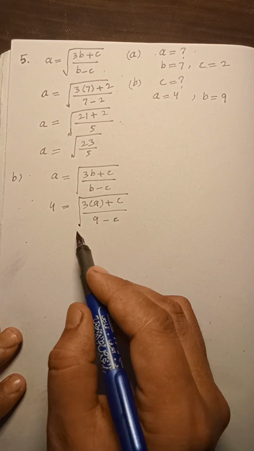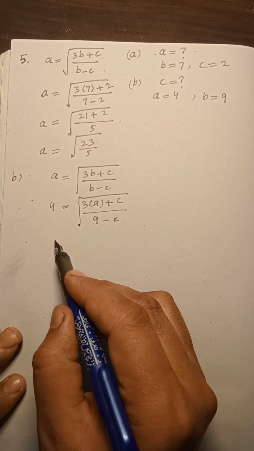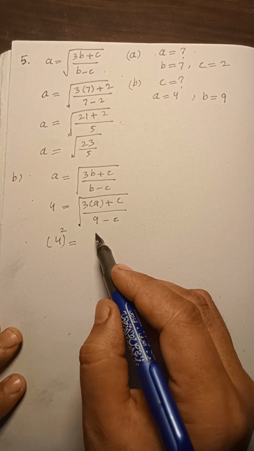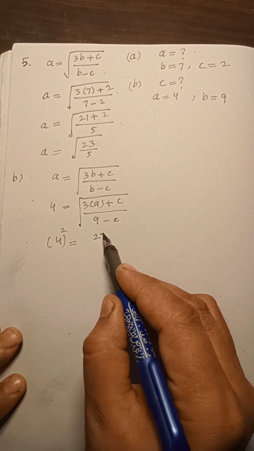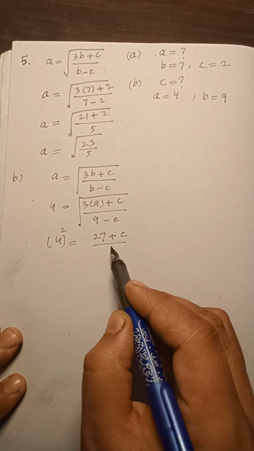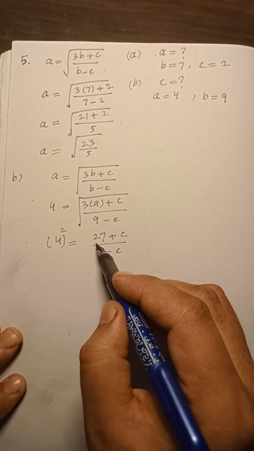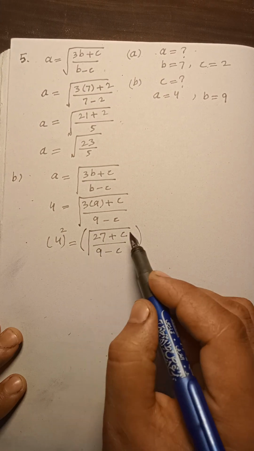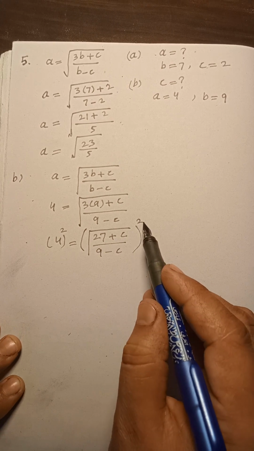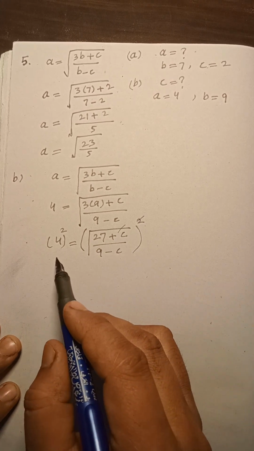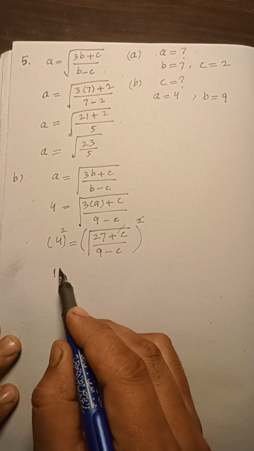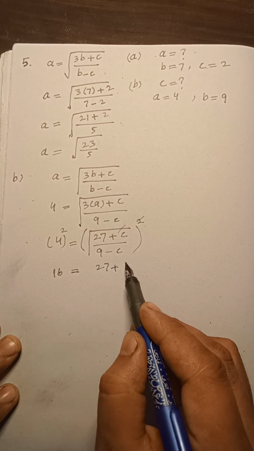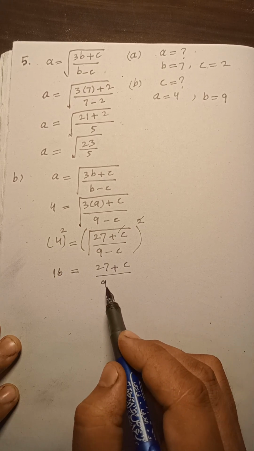Now you know that we have to remove this under root sign. To remove this under root sign, we have to take the square on both sides. Here 3 nines are 27 plus c over 9 minus c, under root, and to remove this under root I am taking the square. This square can cancel this under root sign, and 4 square is equal to 16. Here there will be only 27 plus c over 9 minus c.